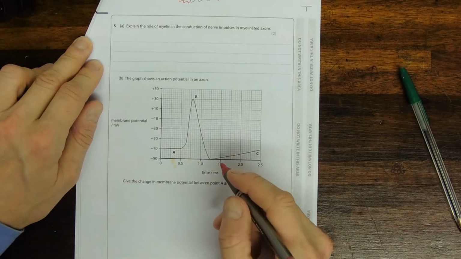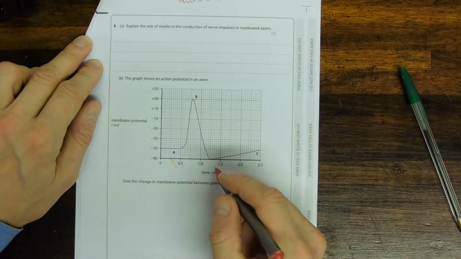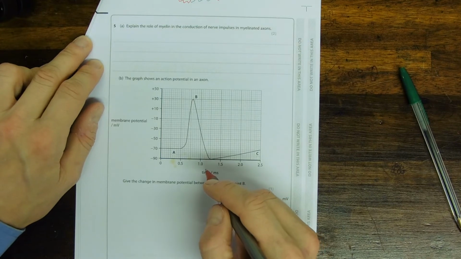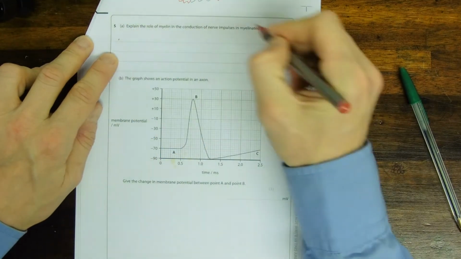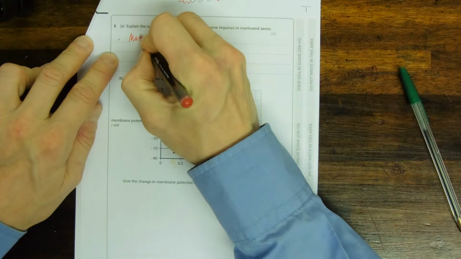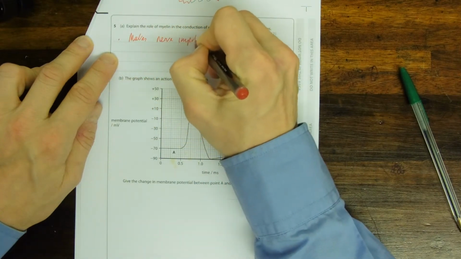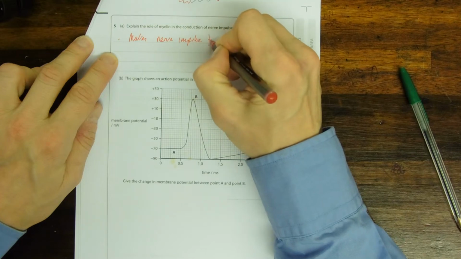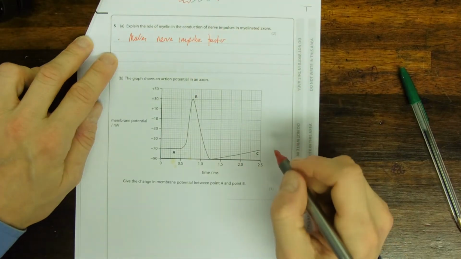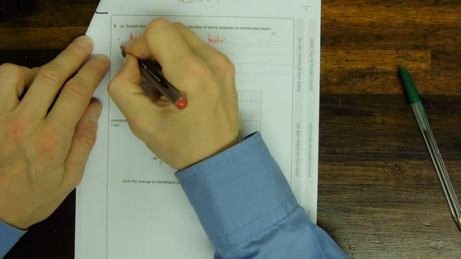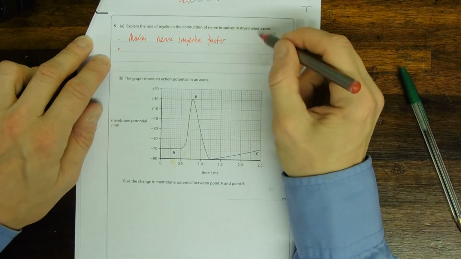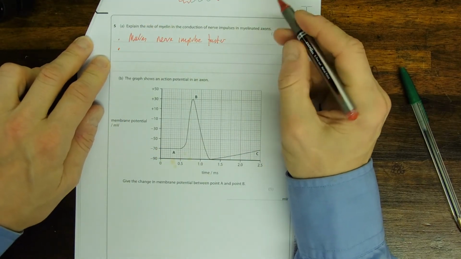So overall it makes the nerve impulse faster, and we only need 2 marks here. Makes nerve impulse faster. And then 1 mark for many of the reasons that we said previously for how it does that.